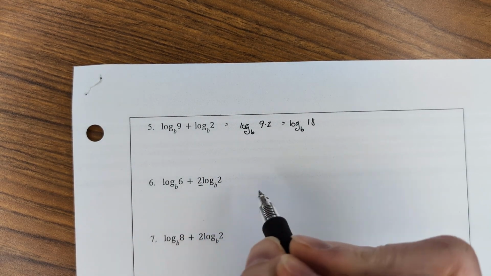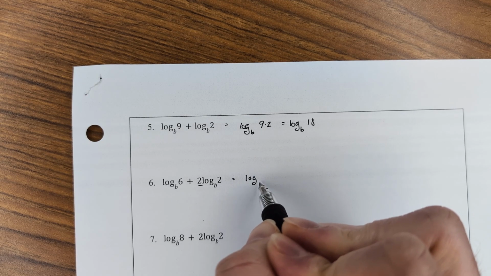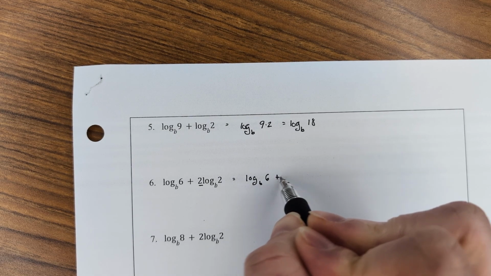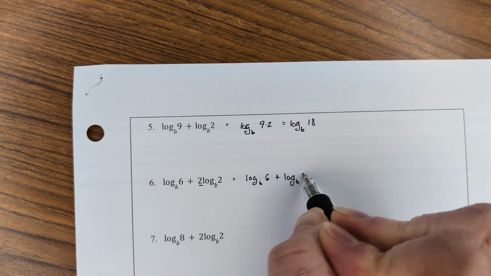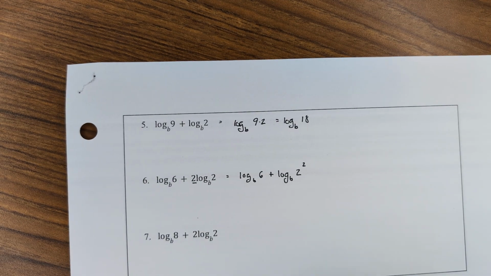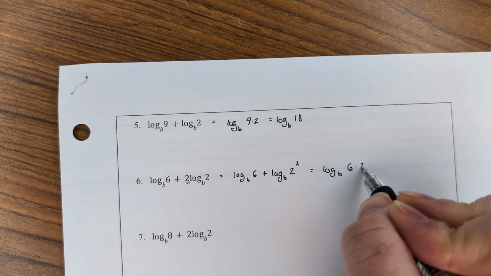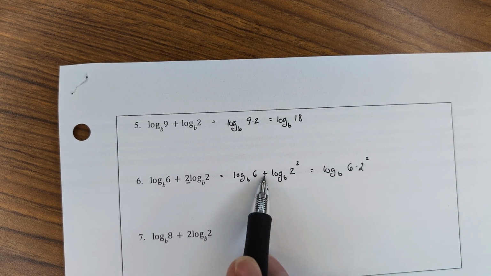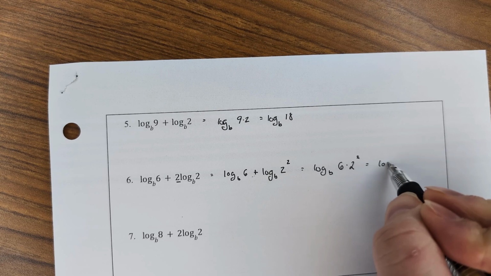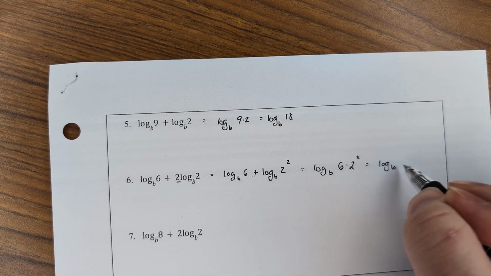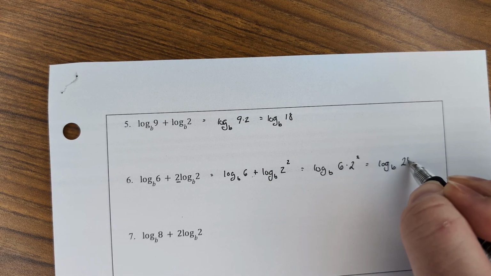Number 6 here, we got a coefficient, so this would be log base b of 6 plus log base b of 2 squared. So this would be log base b of 6 times 2 squared, because addition. So then if I work out what 6 times 2 squared is, I would get 24.